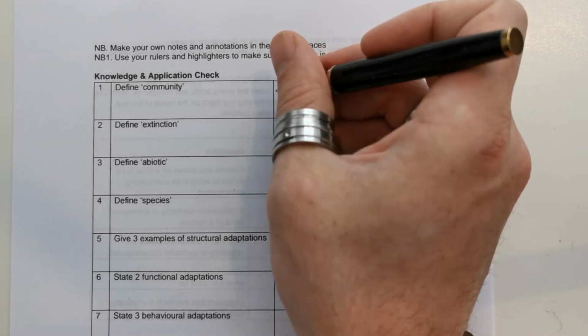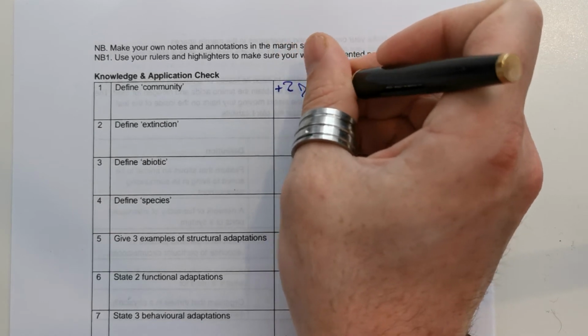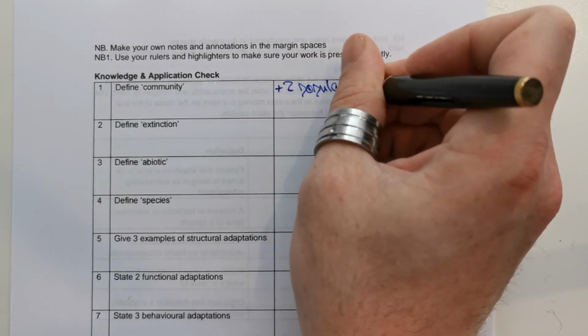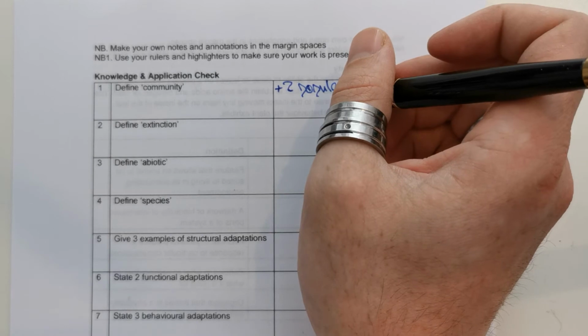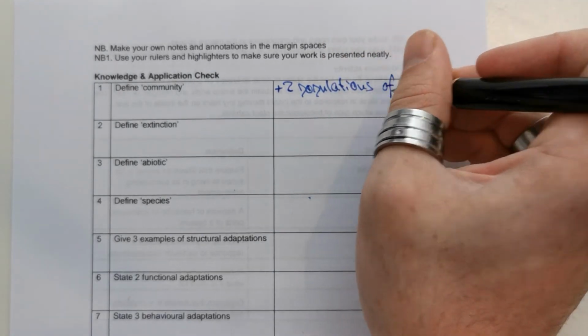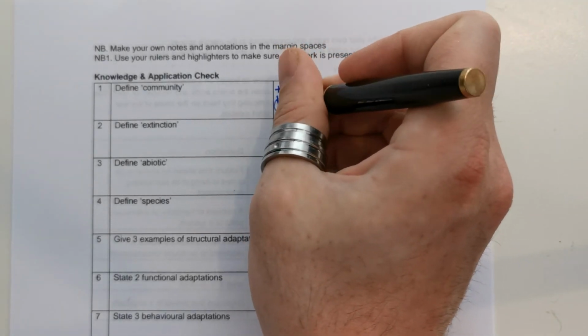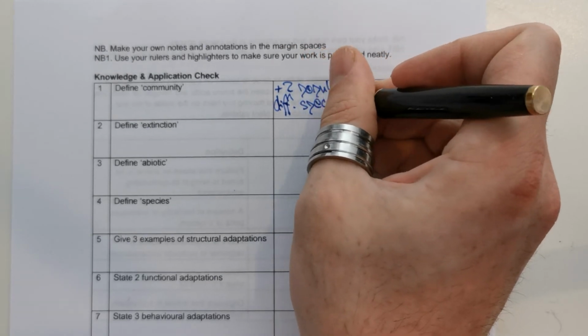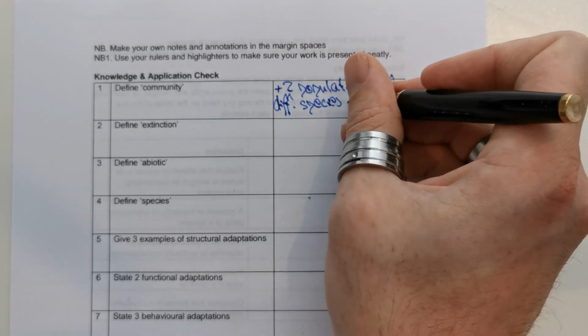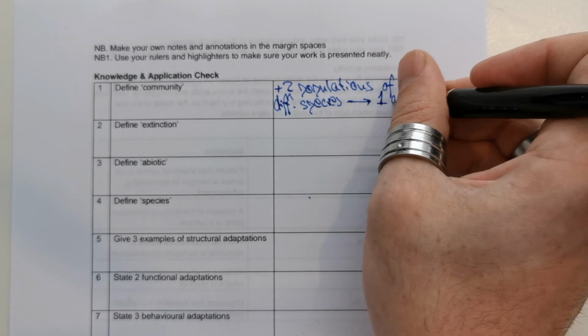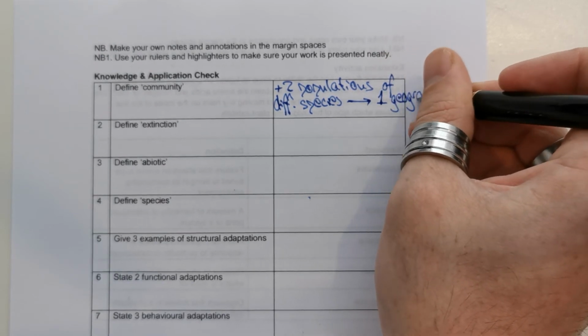So define a community. So it's two or more populations of different species living in one geographical area.